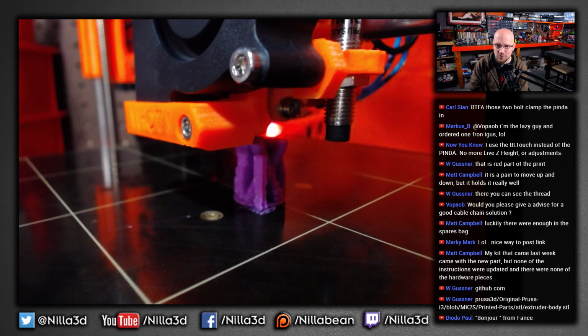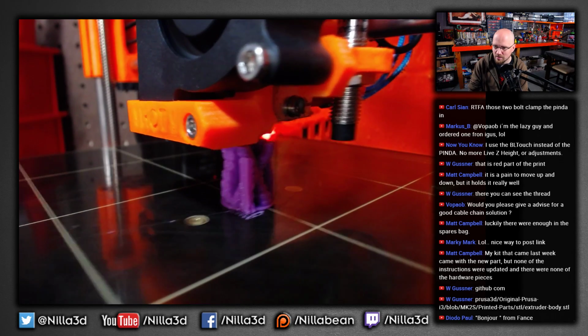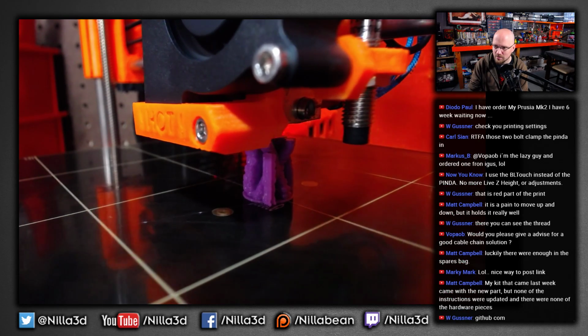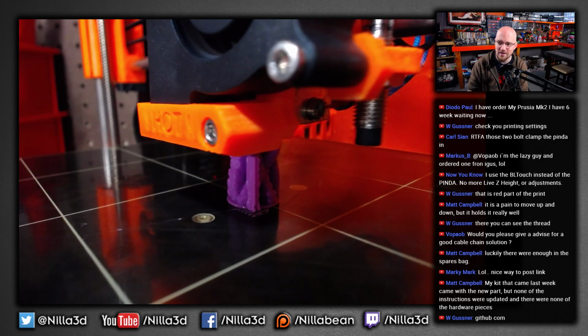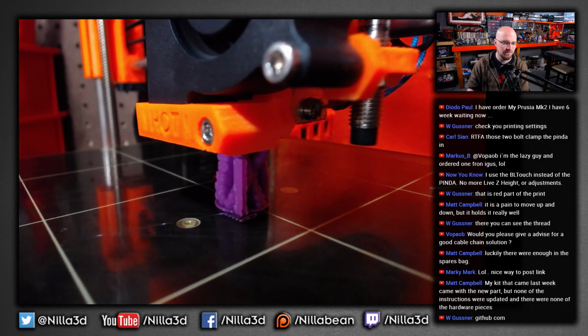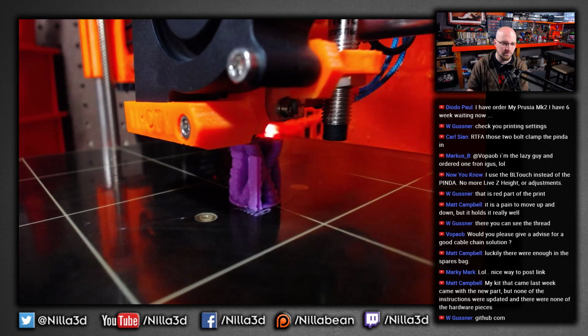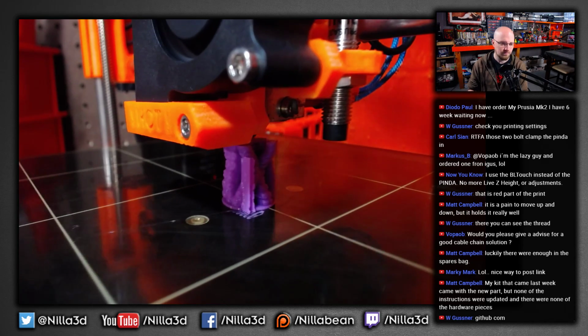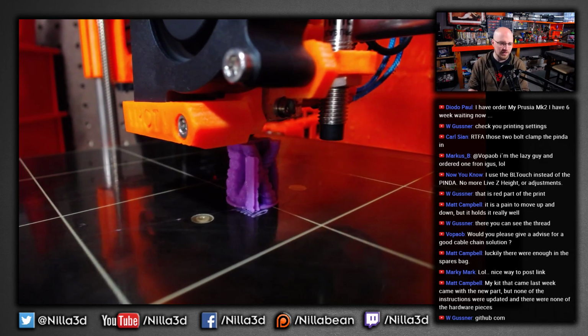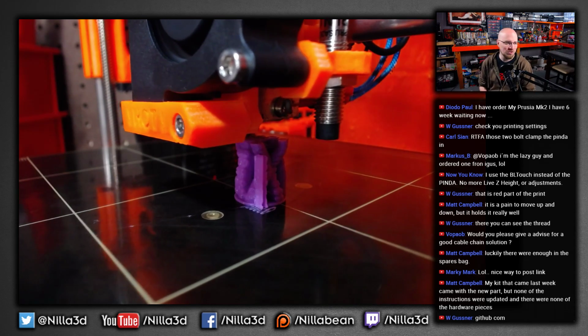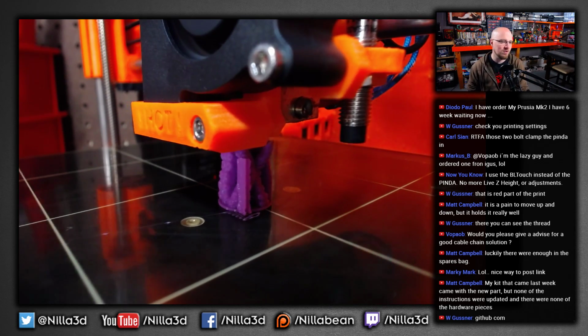I'm trying to get the zoom or focus adjusted here. Looks about right. You can't see much because of that support pillar there in the front. Diodo's in line, waiting for your printer. That's always a fun period.